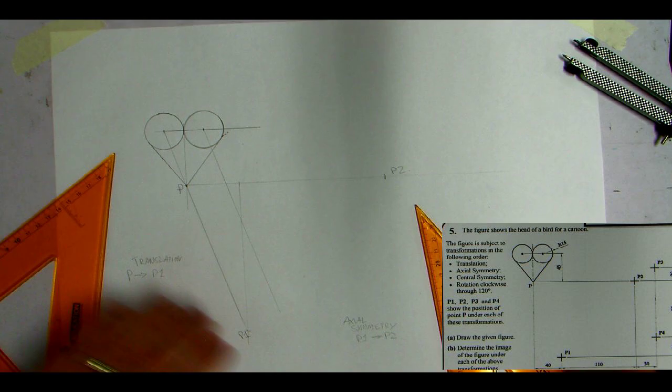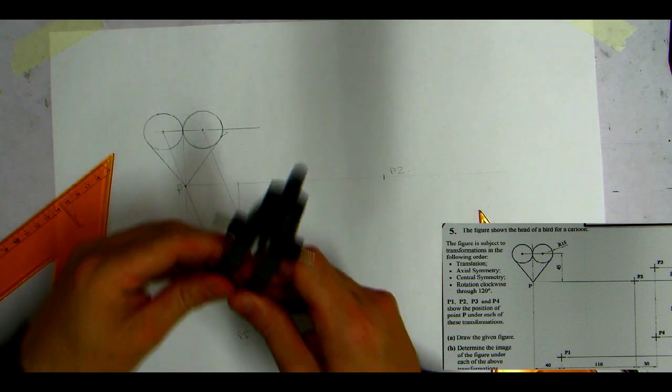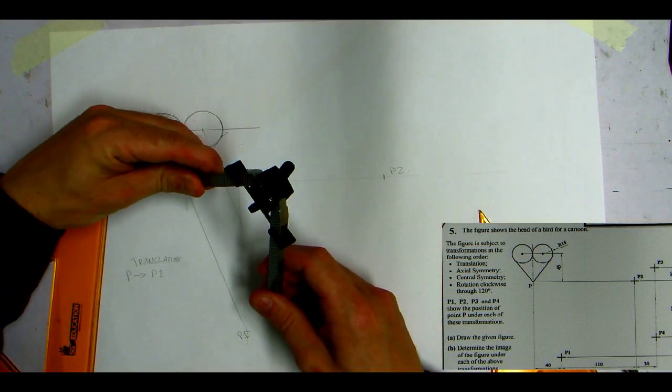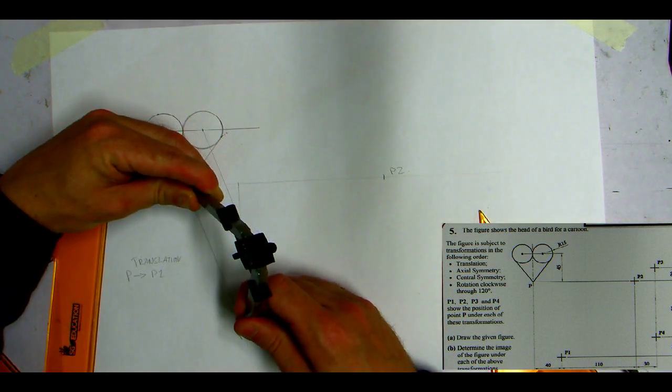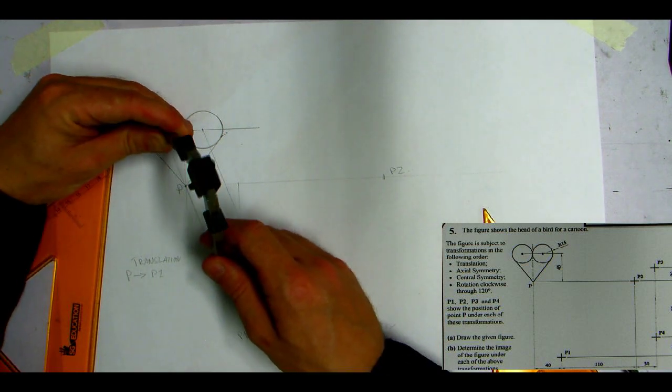Okay, now how do I do the distance? What instrument do I use to measure the distance? Your compass. The compass, good. So I'll set my compass up from P to P1, and then all of the other points must follow suit.